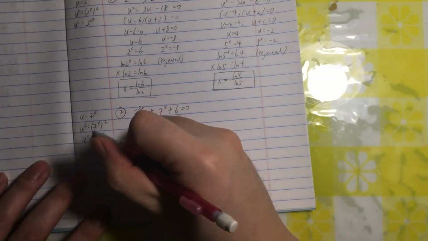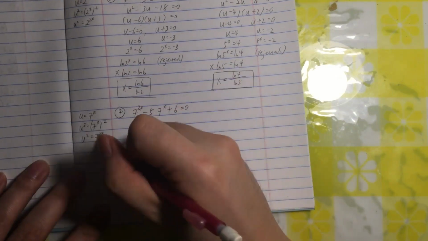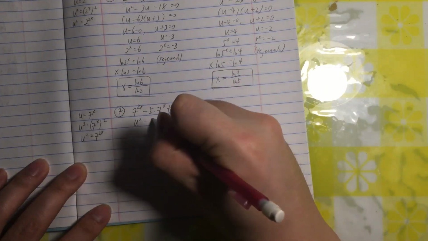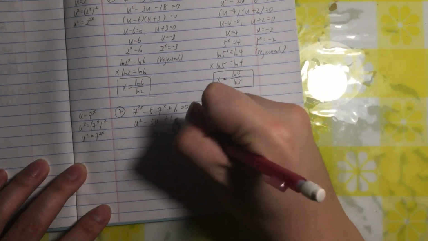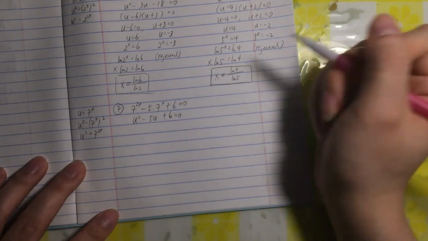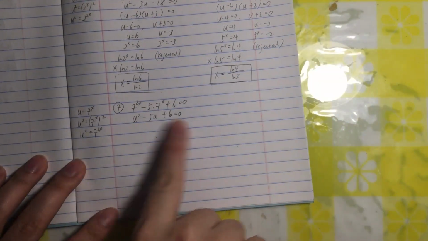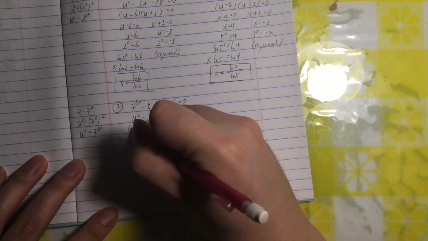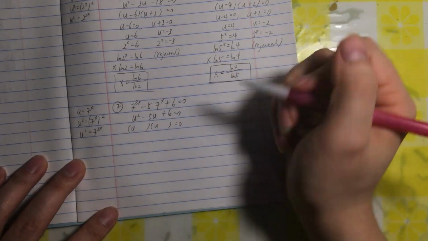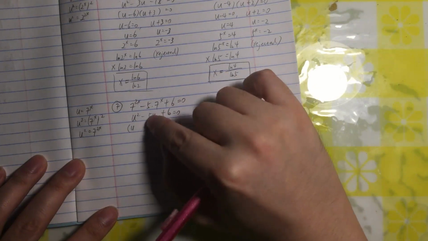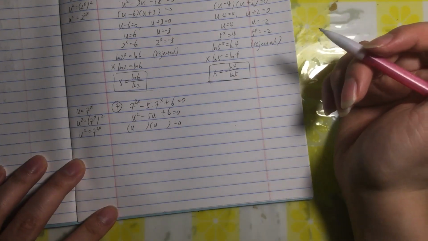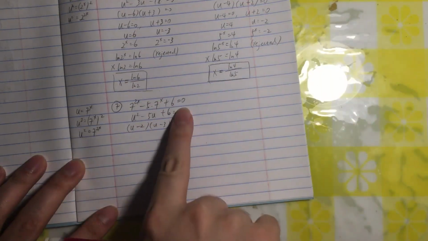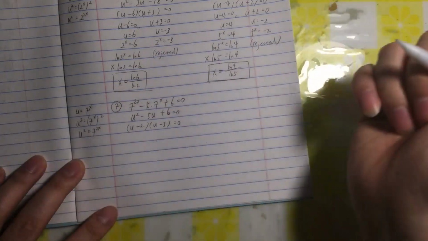By the law of exponent, 7 to the power of x to the power of 2 is 7 to the power of 2x. Then substitute. I get u squared minus 5 times u plus 6 equal to 0. This is a quadratic equation. I can try to solve it by factoring. I write u in each parenthesis, then find two numbers that multiply to be positive 6 and add to be negative 5. The only possibility is negative 2 and negative 3. Negative 2 times negative 3 is positive 6, and negative 2 plus negative 3 is negative 5.